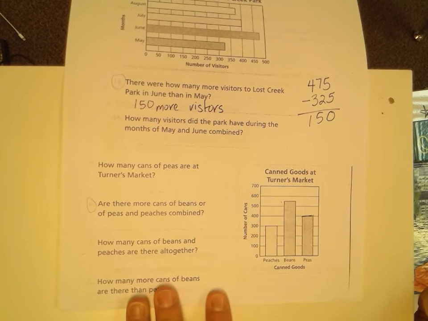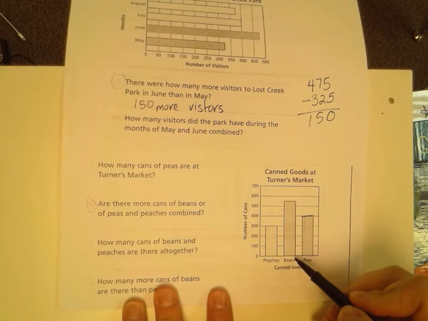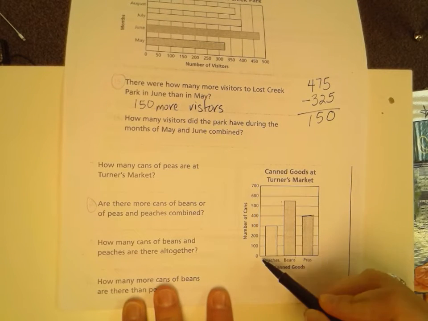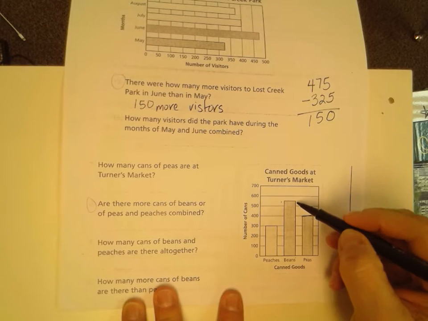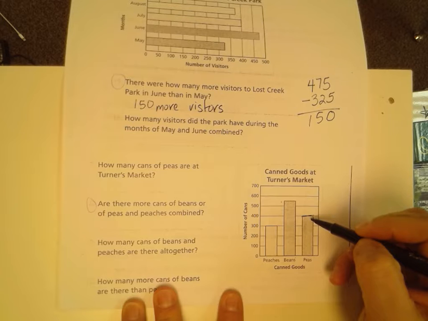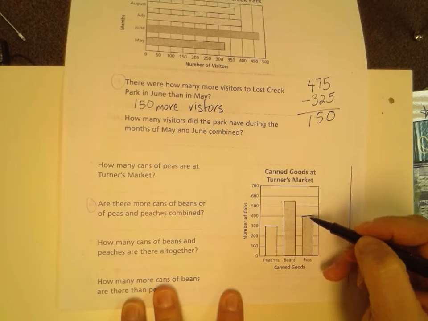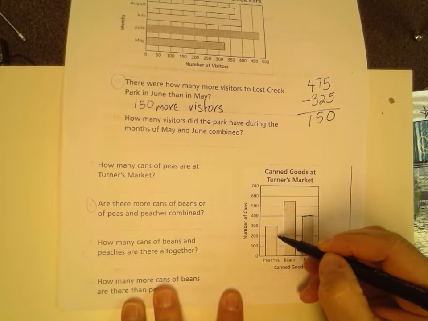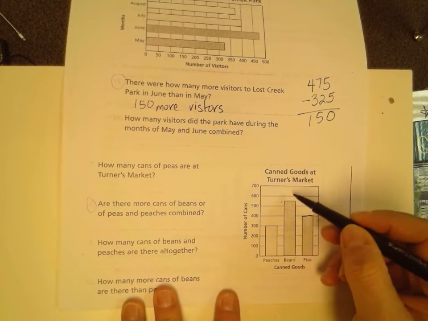Now this one says, are there more cans of beans or peas and peaches combined? So we look there and I could count just by hundreds here: 100, 200, 300, 400, 500, 600, 700. And then we can see that the beans are not as much as 700.